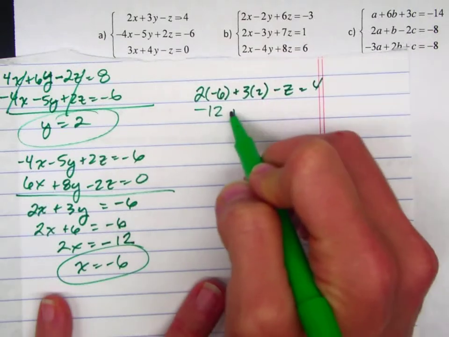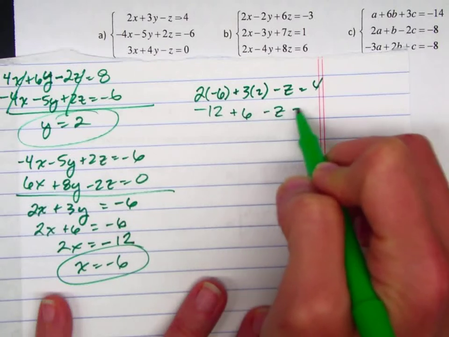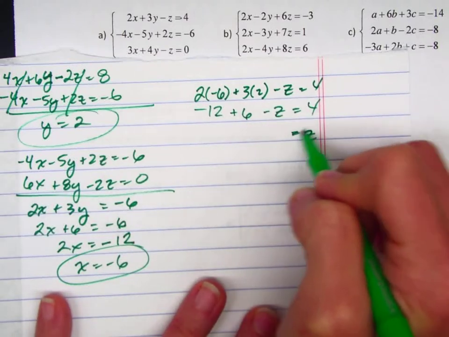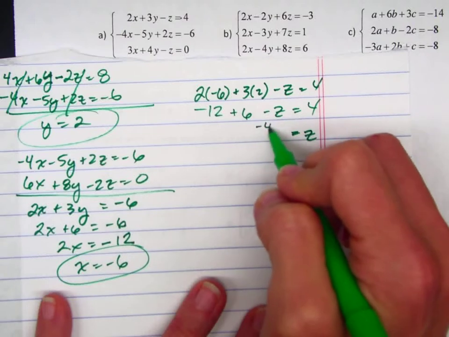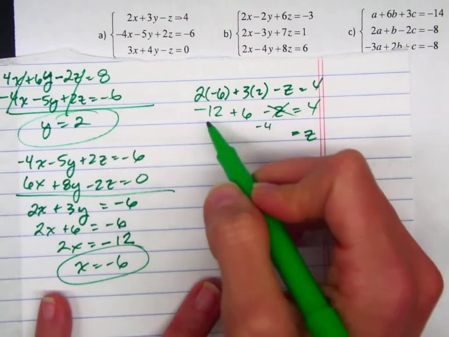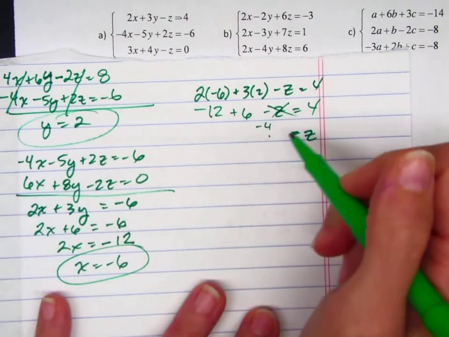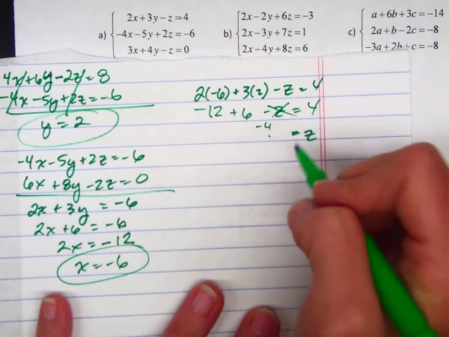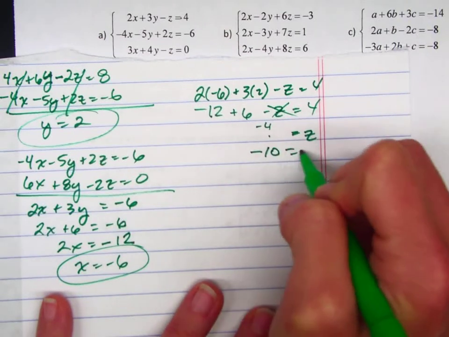So negative 12 plus 6 minus z is 4. I can move z to this side, subtract 4 over here. So then we get negative 16 plus 6, so I have negative 10 for z.